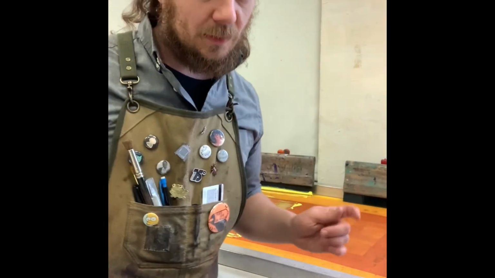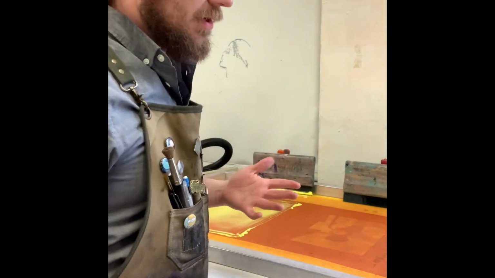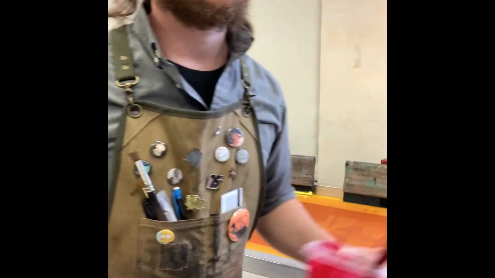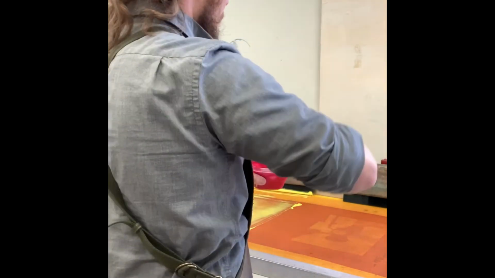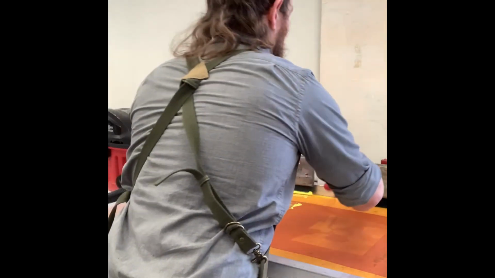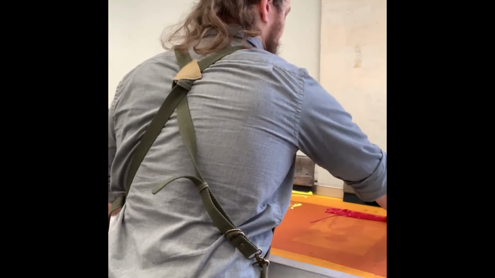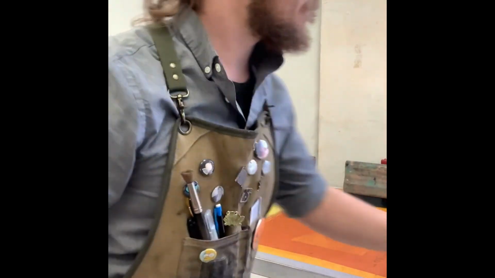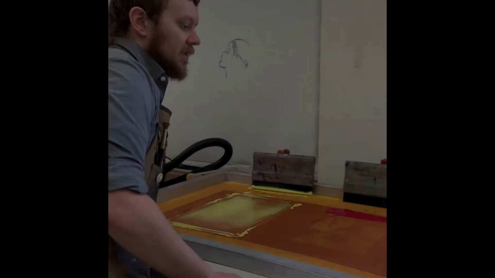All right, next I'm gonna print my magenta layer. This is gonna be really similar to the yellow. I'm just gonna grab my magenta, 70% transparent, 30% magenta ink, and we'll drop a little reservoir at the top above our image. I've cleaned off the acetate, so that's ready for me to print on again. They're pretty close, so let's go ahead and print on the acetate.